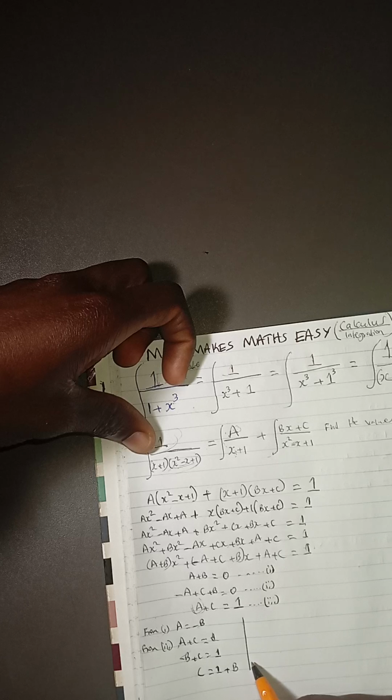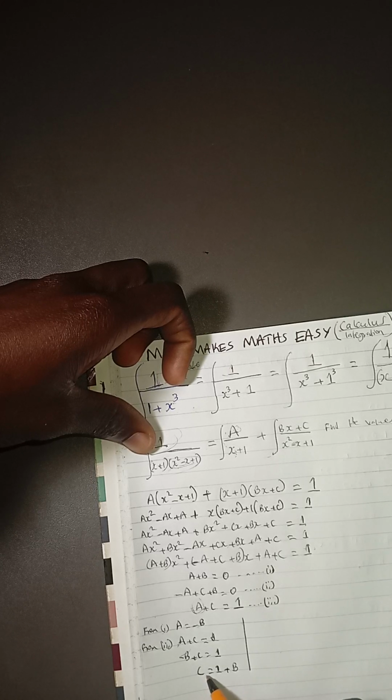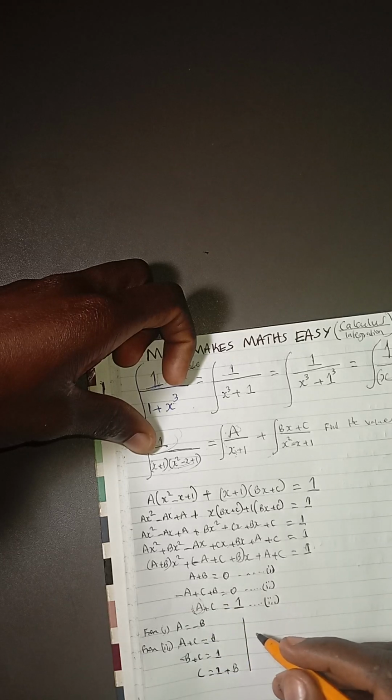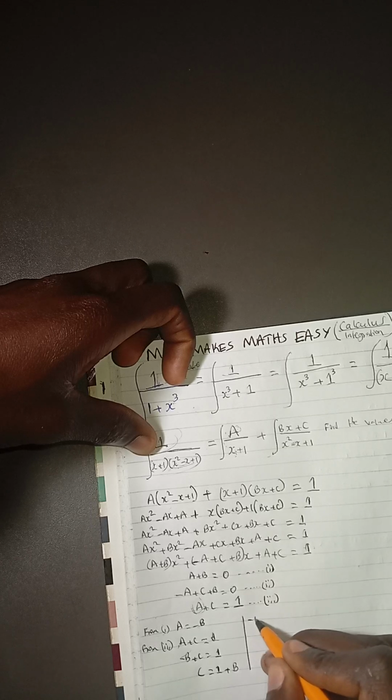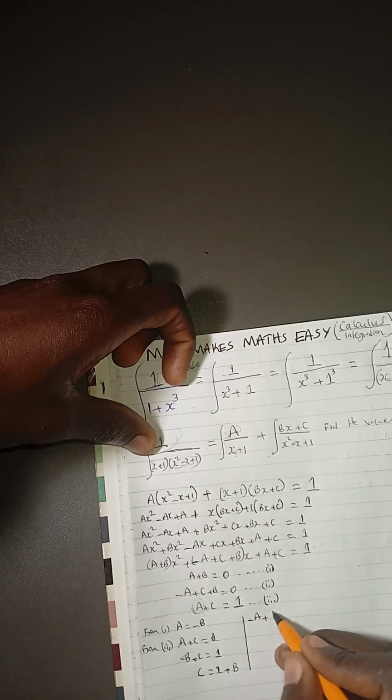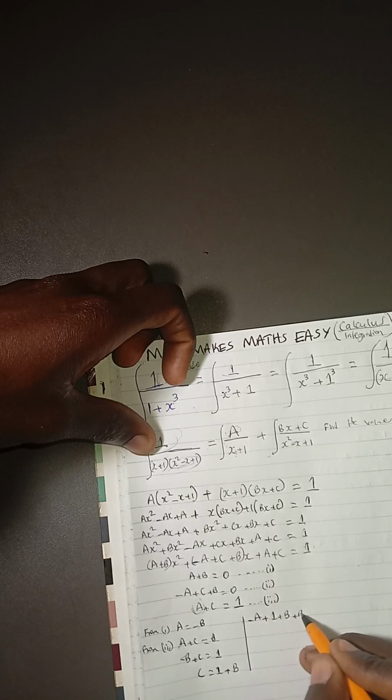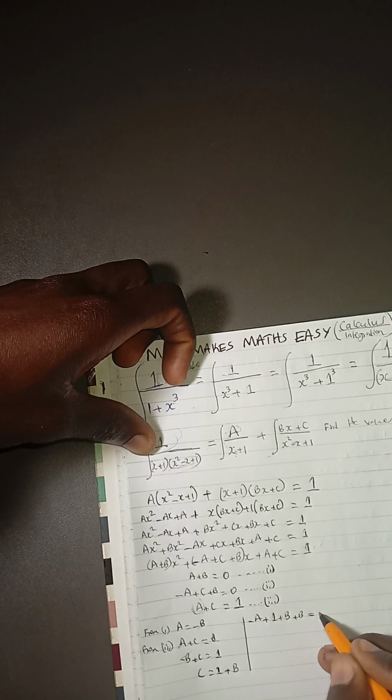From there we will replace c in equation 2. So we will say minus a plus 1 plus b is equal to 0.